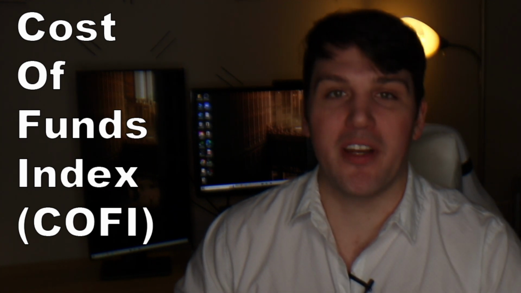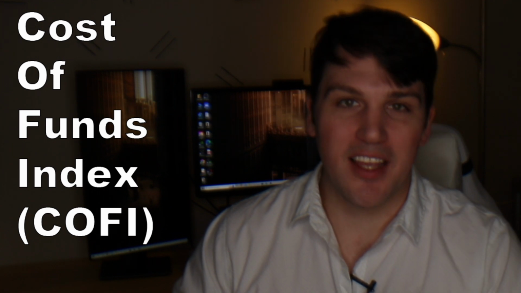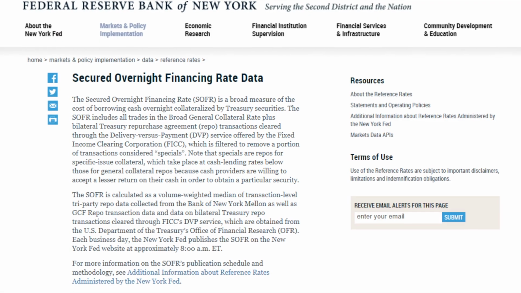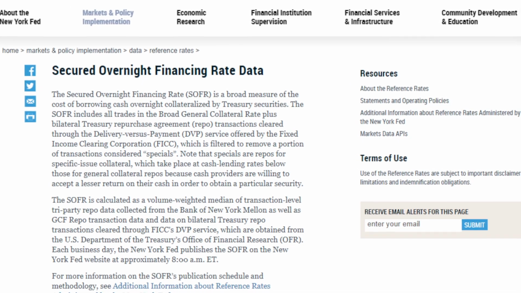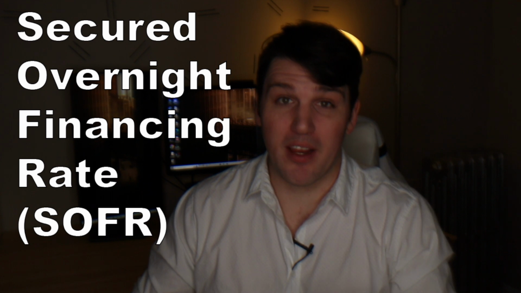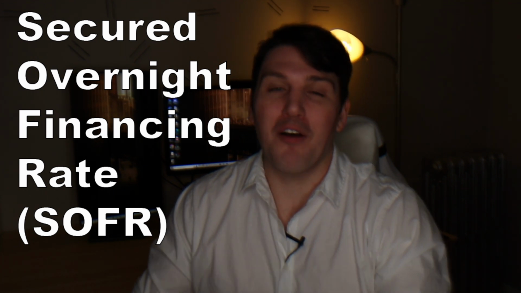And this is a similar index that is used in the 11th District on the West Coast of the United States to help negotiate what funds actually go for. But the benchmark that's most popular by far nowadays is what's called the SOFR, or the Secured Overnight Financing Rate. And this has replaced the LIBOR, or the London Interbank Offering Rate.